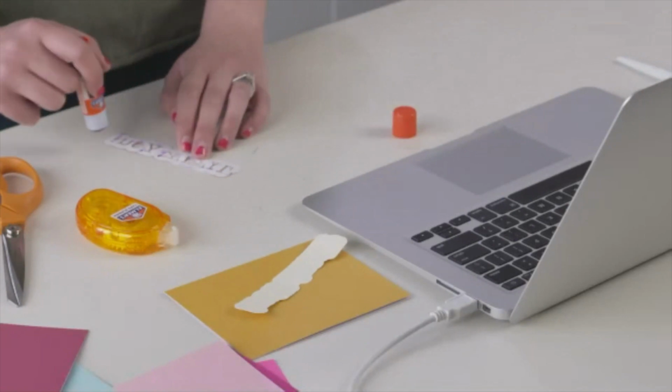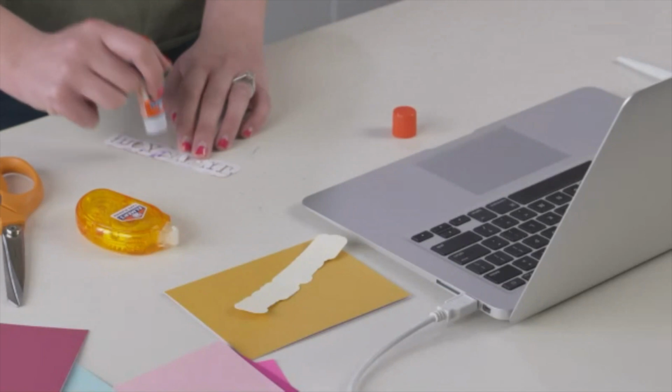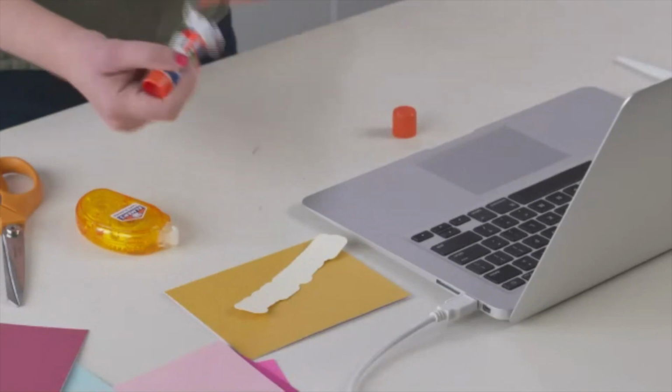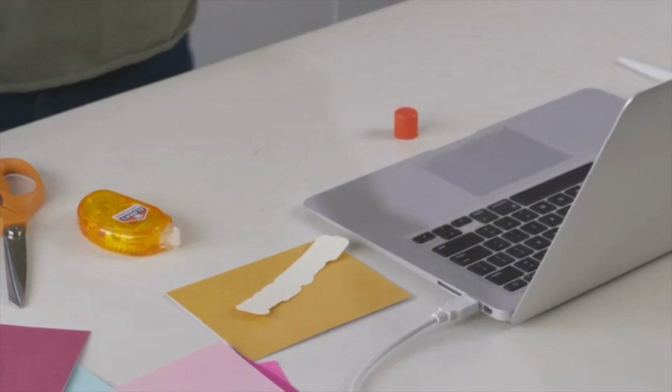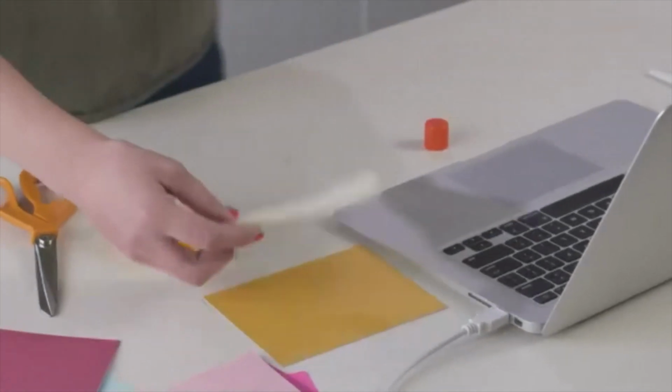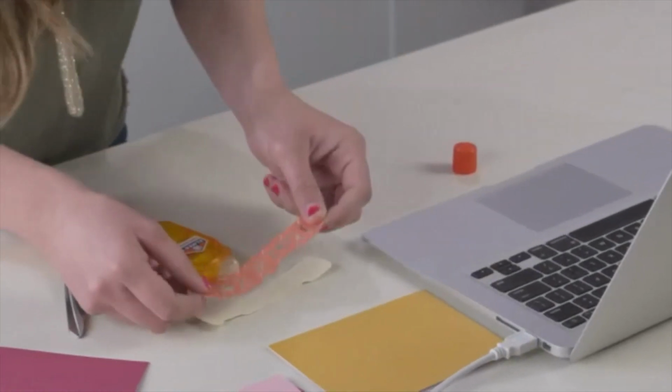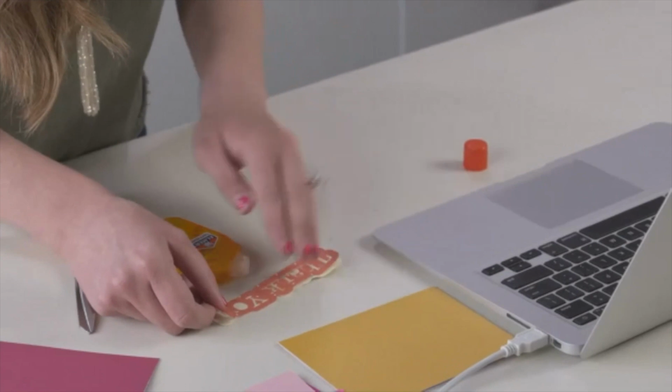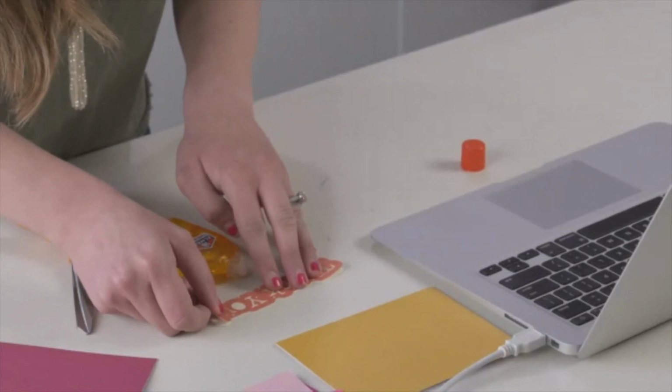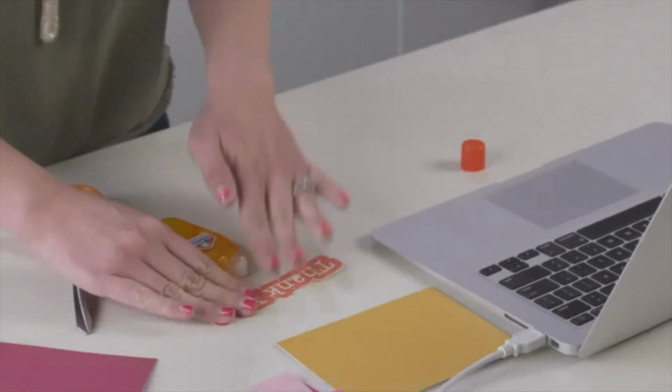But when I do use the glue stick, I don't even cover everything. I just kind of dab around. And don't worry, this purple glue stick will dry clear. I don't know about you guys, but I never believed my teachers in elementary school when they told me that. Okay. So after we put that on there, we're just going to lay it down.